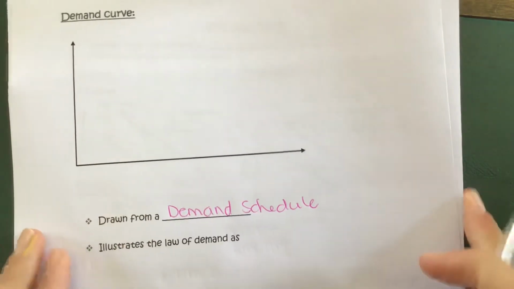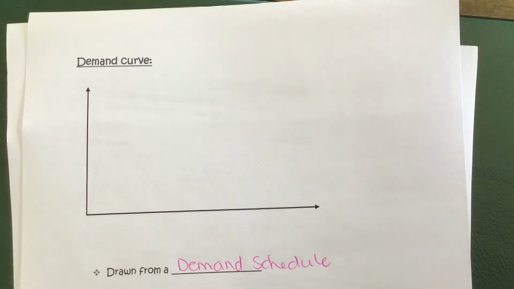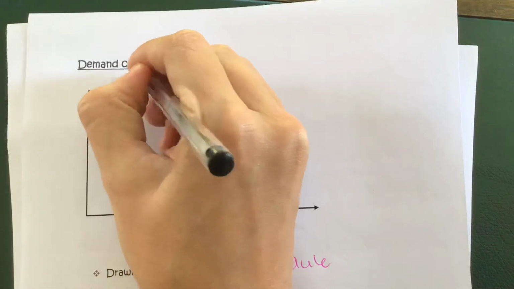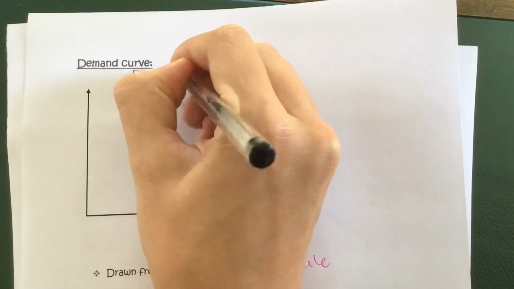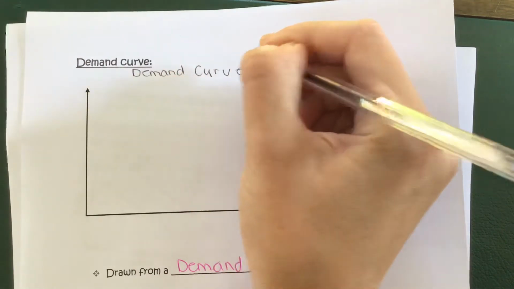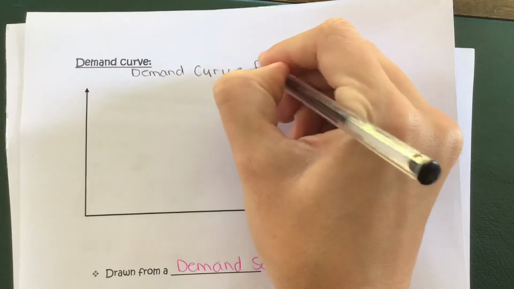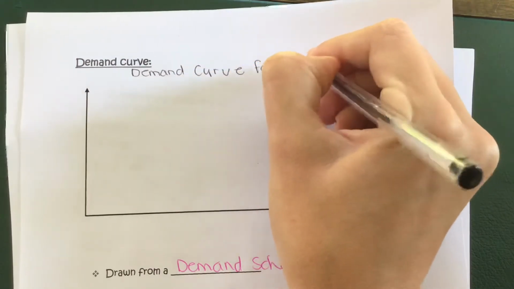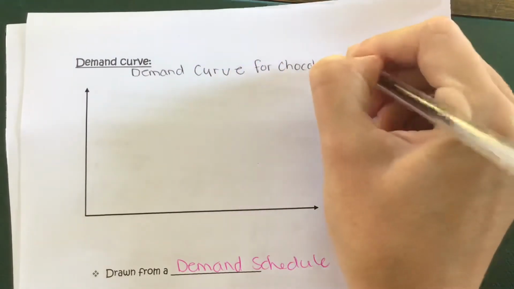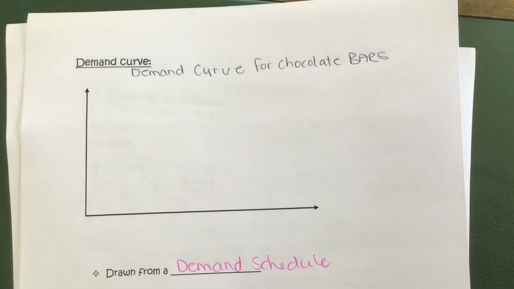So for a demand curve, like any graph, like in maths, we have to have a heading. Okay, so our heading here is going to be a demand curve for chocolate bars. Okay, because that's what our demand schedule was about.